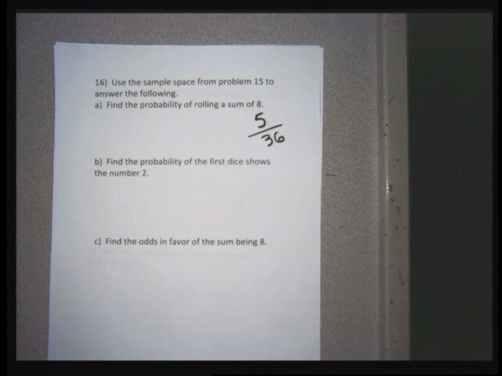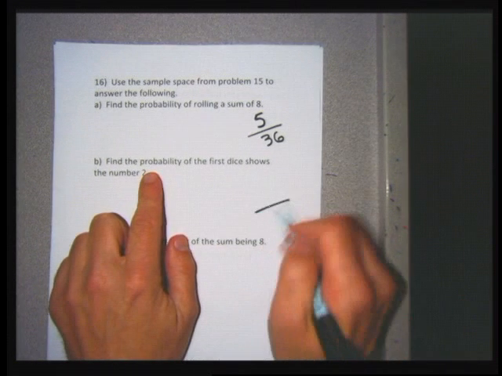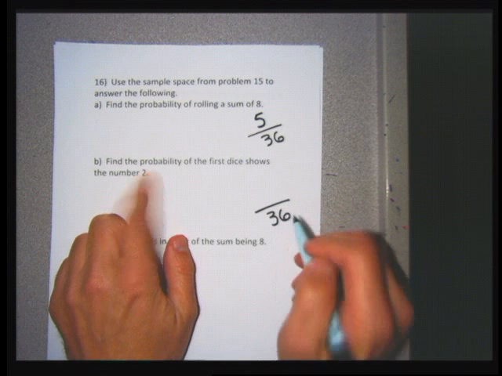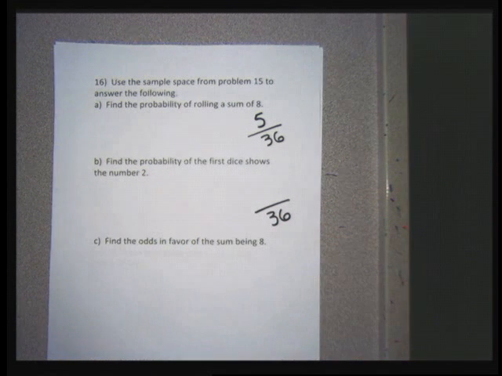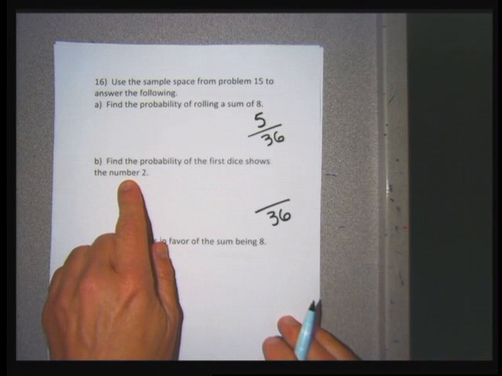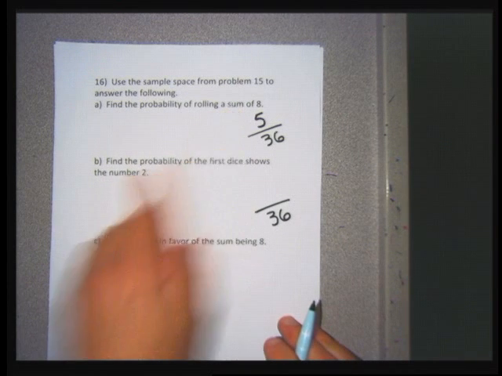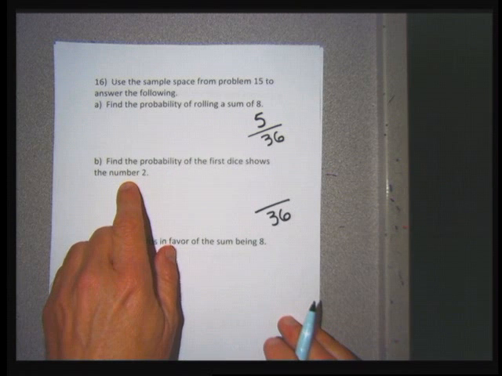The second question is another probability question. Because it's a probability question, my denominator is going to be 36 because there's 36 items in the sample space. What I need to find is all the items in the sample space where the first dice shows the number 2. Notice in part A, I'm worried about the sum. In part B, I'm worried about the number on the first dice.